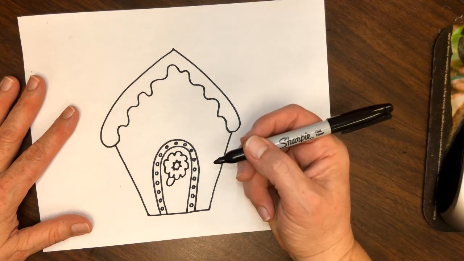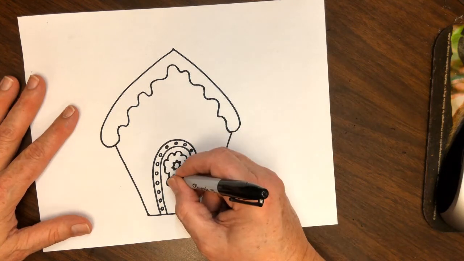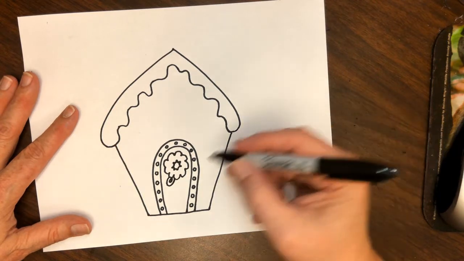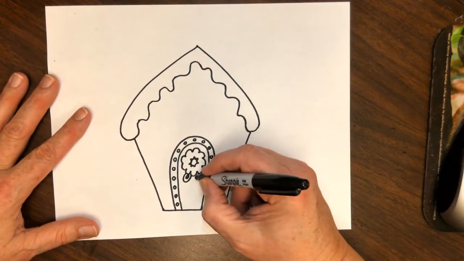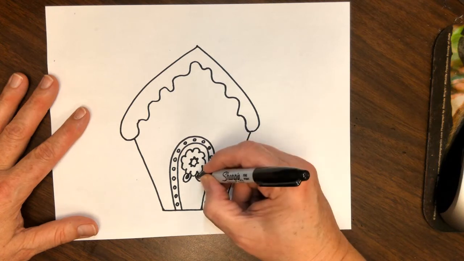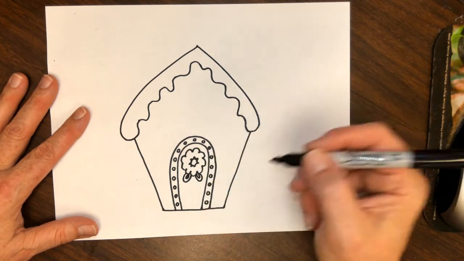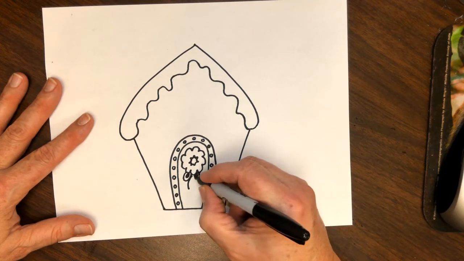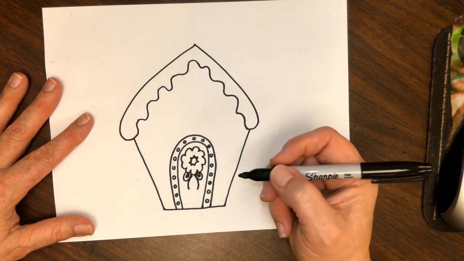All right, let's do a bow down here. We're going to do a U shape with a real skinny U shape inside of that, and then another U shape with a real skinny U shape inside of that. Then a curved line coming down, curved line coming down.